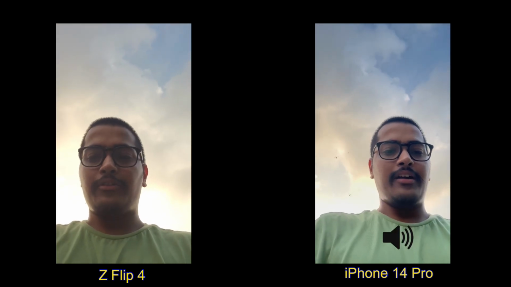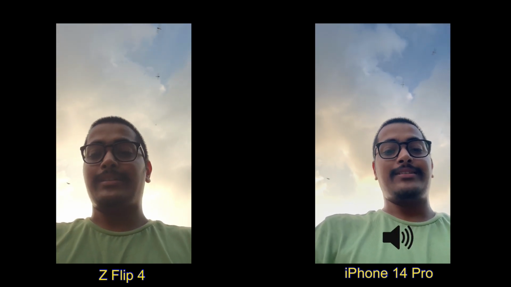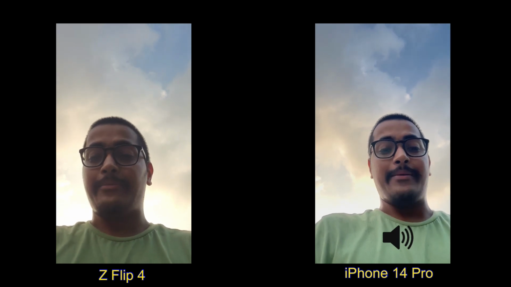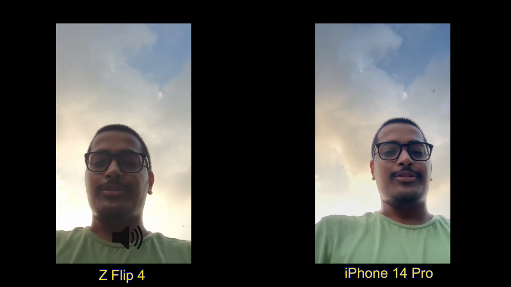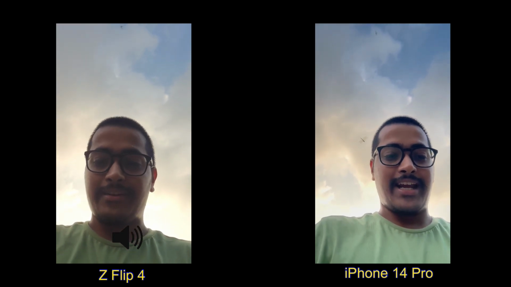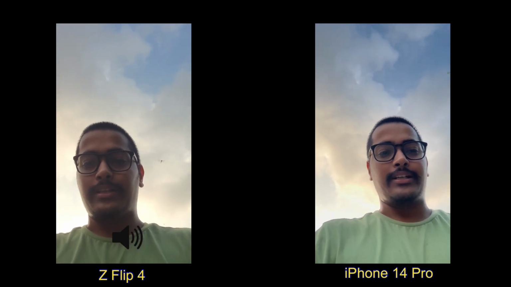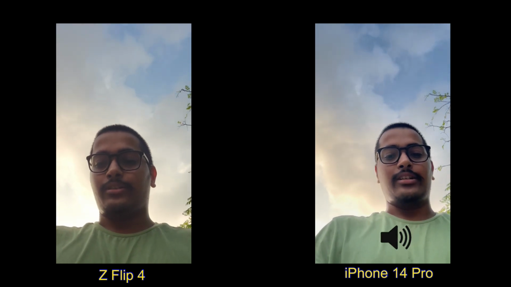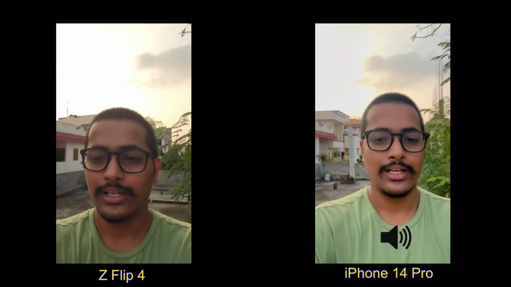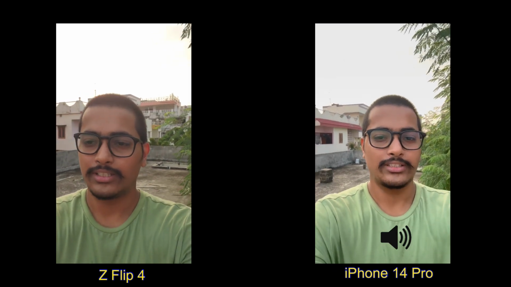Alright guys, so now I have already showed you a lot of photo samples and video samples from the primary camera indoors, outdoors, the ultra wide, action mode, but now it's time for the selfie. And I can clearly see that the iPhone 14 Pro is better here with that dynamic range. The quality is looking so good in the iPhone 14. Now do let me know what you guys think about the quality.